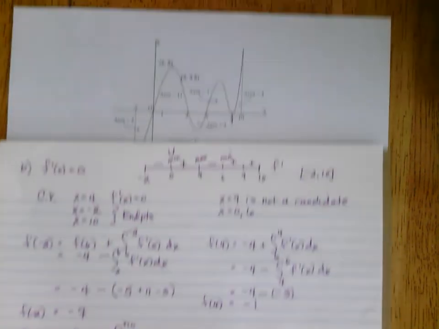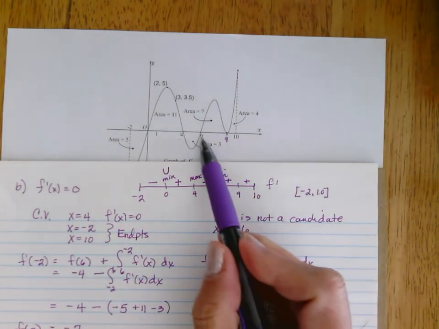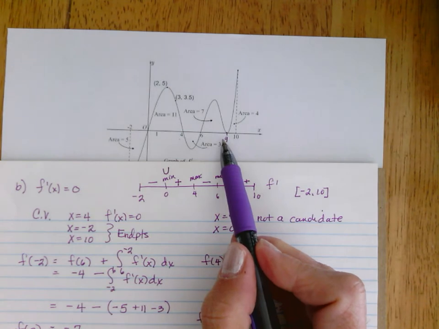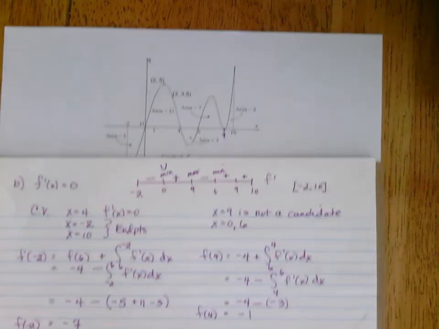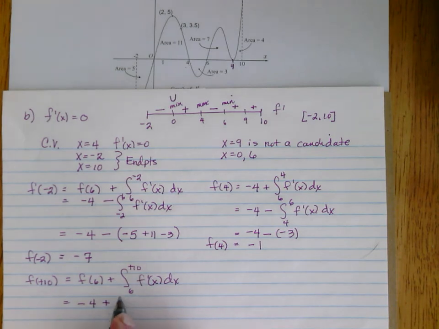If we look at the graph, from 6 to 9 is positive 7, and from 9 to 10 is positive 4. So it's going to be 7 plus 4, which gives us 11. So f of 10 is 11.